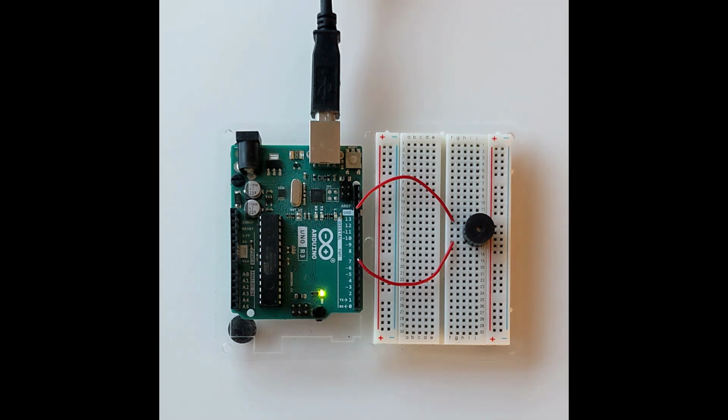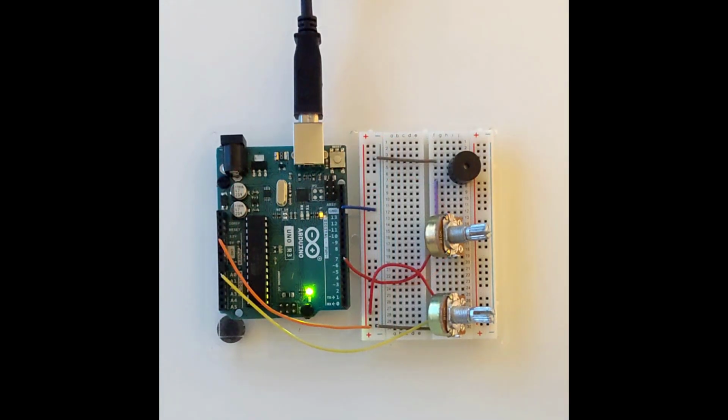I challenge you to make a synthesizer. Create a circuit that uses 2 potentiometers to control your buzzer. The first controls the volume, and the second, pitch.